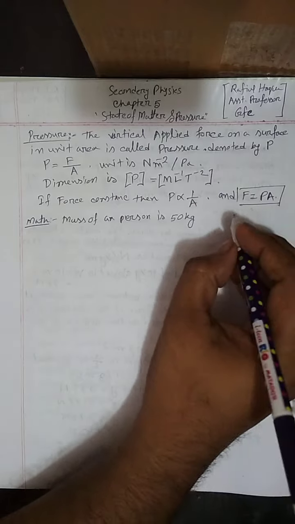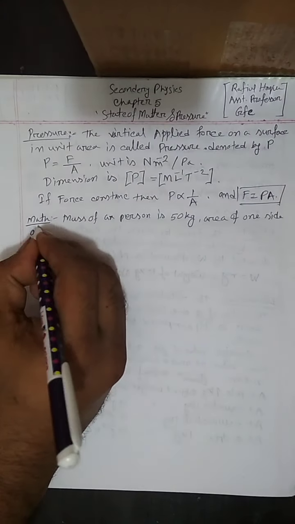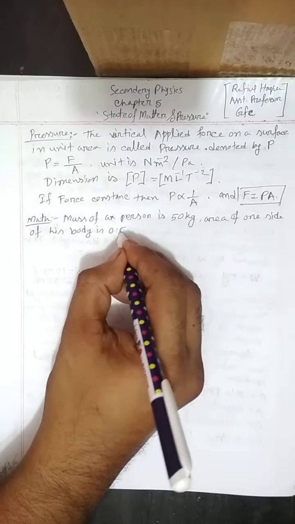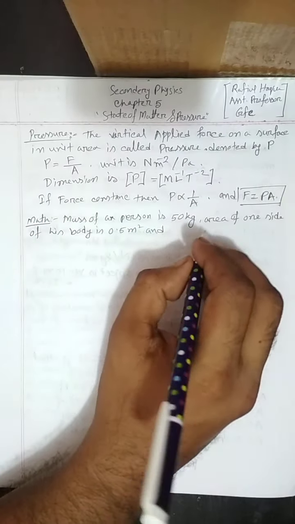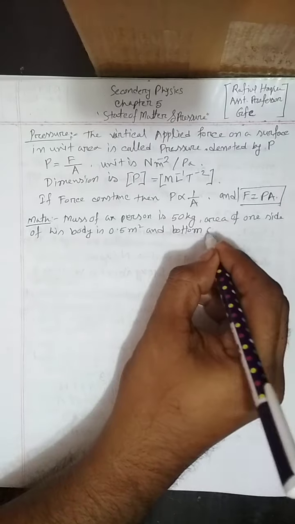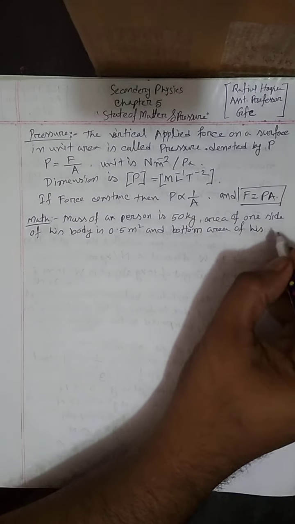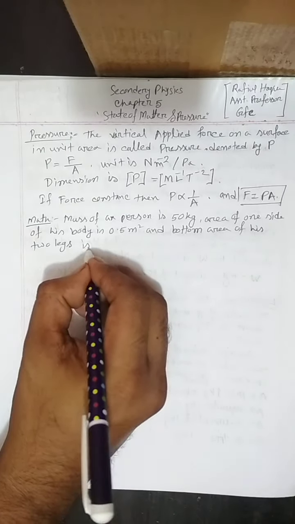The area of one side of his body is 0.5 meter square and the bottom area of two legs is 0.03 meter square.